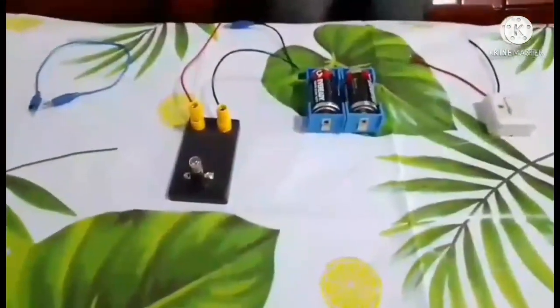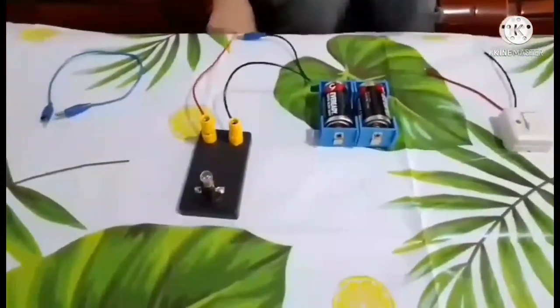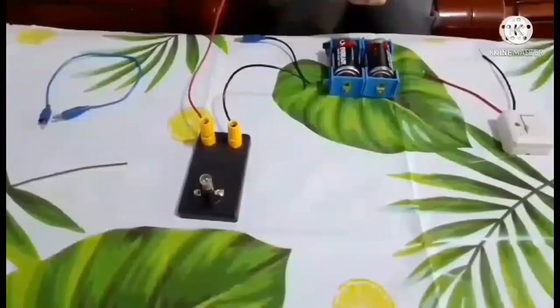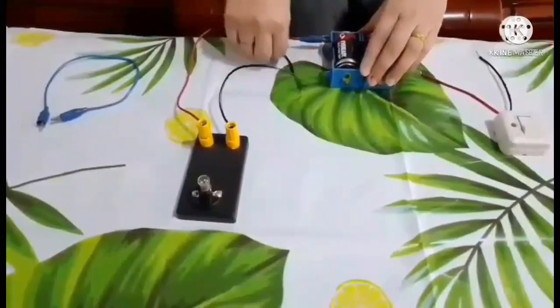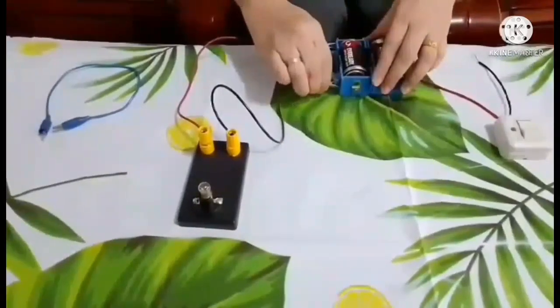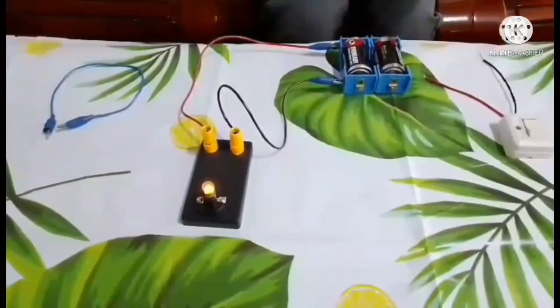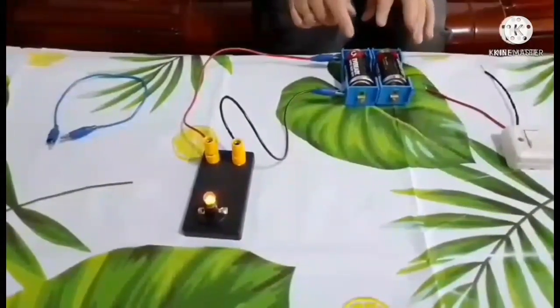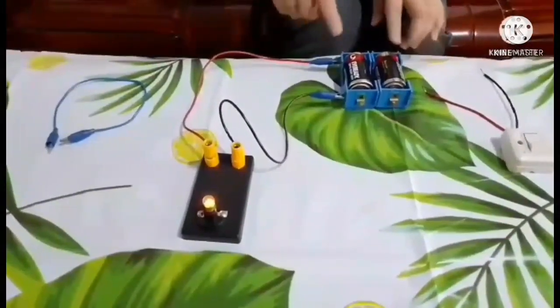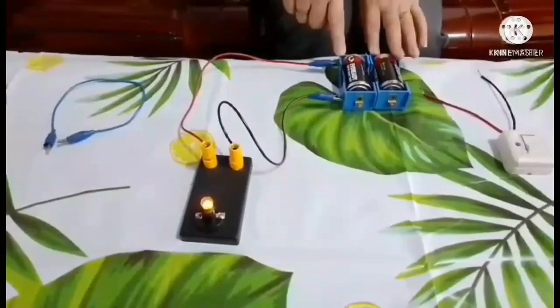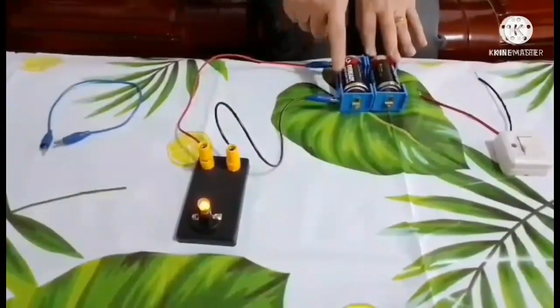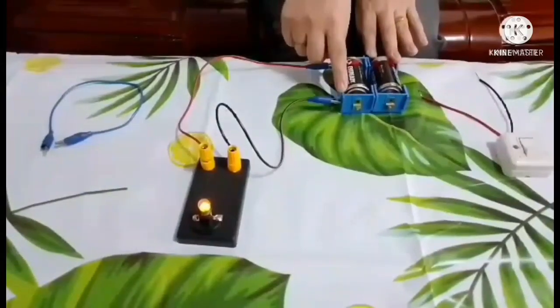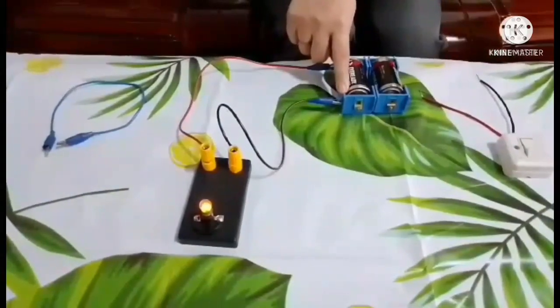So let's start with the activity. Before connecting them to the switch, you should check if your bulb is working. So let's check first if our bulb is working. Okay. Now, you have to connect the positive side directly to the positive side of the battery holder. And the negative is connected directly to the negative side of the battery holder.